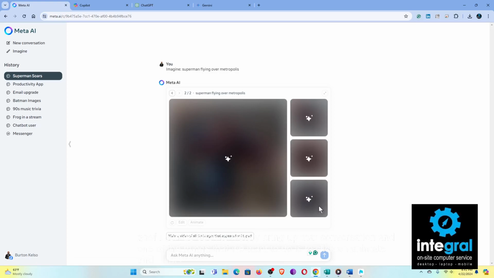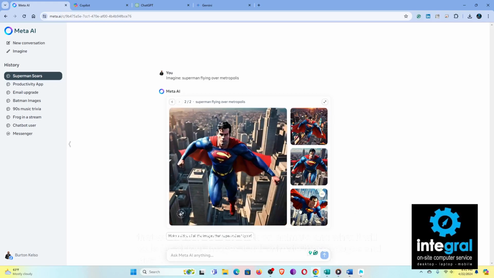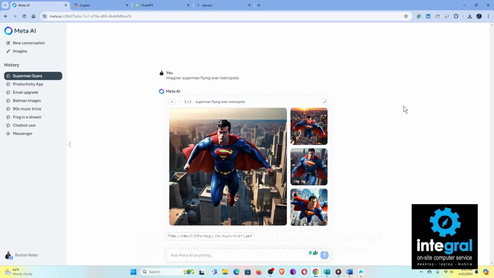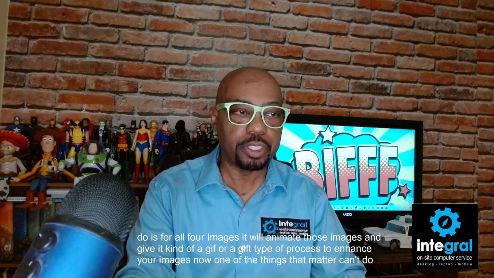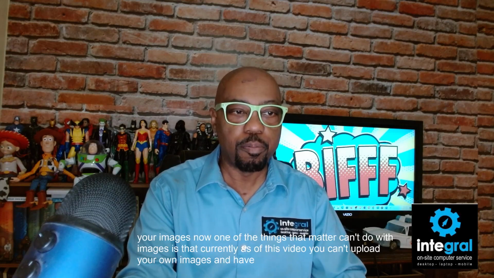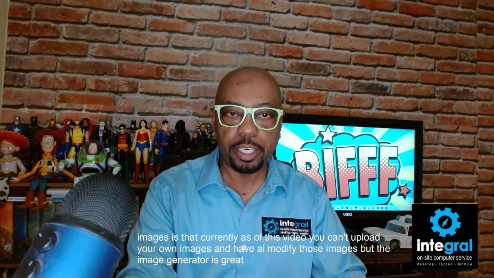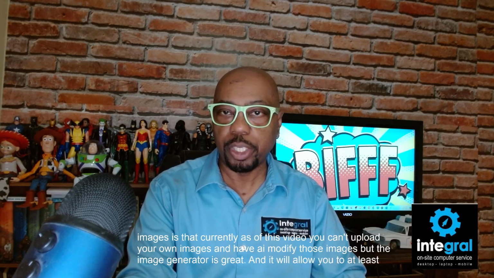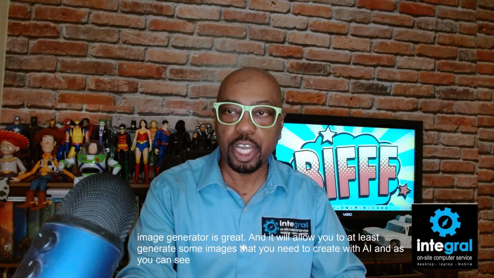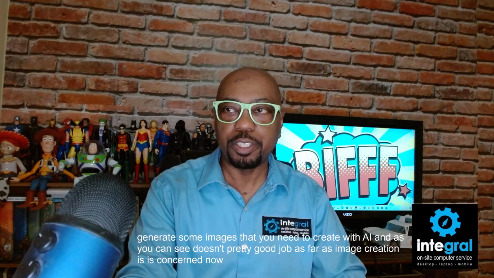And what it will do is for all 4 images, it will animate those images and give it kind of a GIF type of process to enhance your images. Now, one of the things that Meta can't do with images is that currently, as of this video, you can't upload your own images and have AI modify those images. But the image generator is great, and it will allow you to at least generate some images that you need to create with AI. And as you can see, it does a pretty good job as far as image creation is concerned.